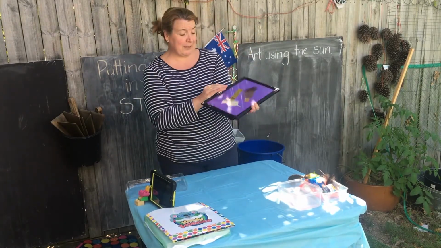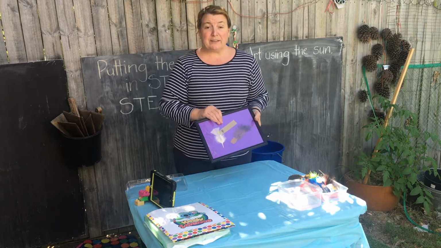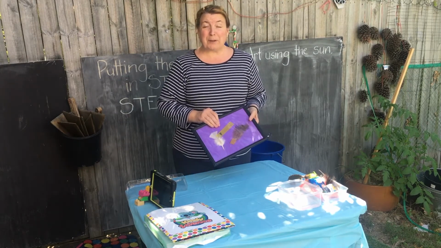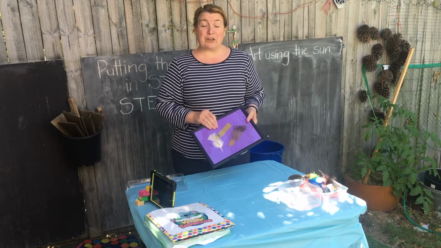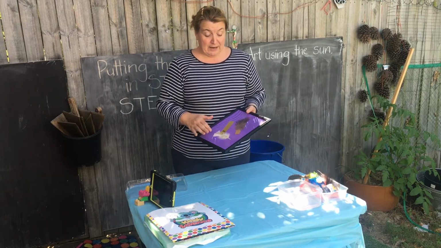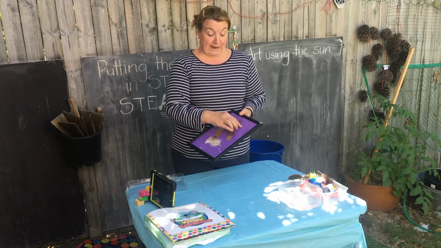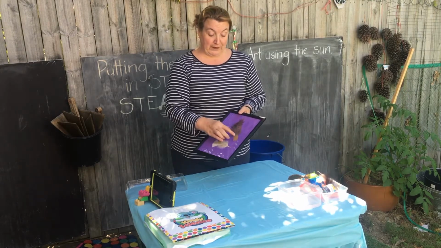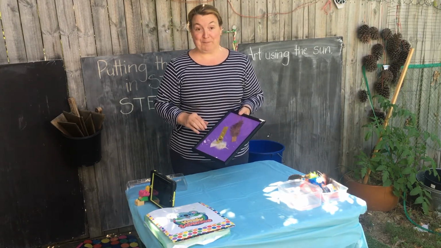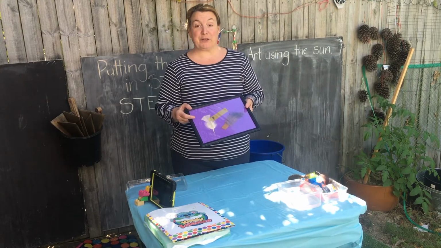And I'm going to place that in the sun somewhere, probably on my outdoor table, so that over the next few days the sunlight can get through the glass and can fade the purple, but not fade where the feathers are. And we'll see what type of picture that I make.